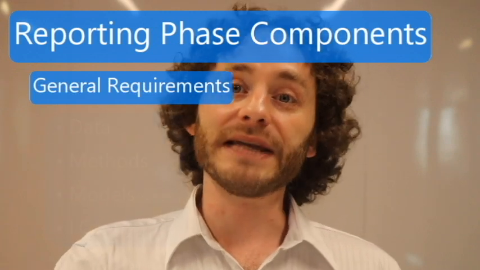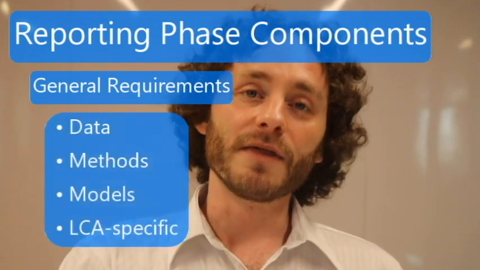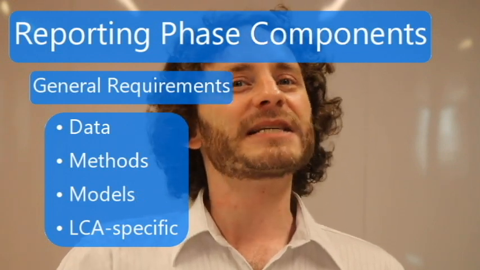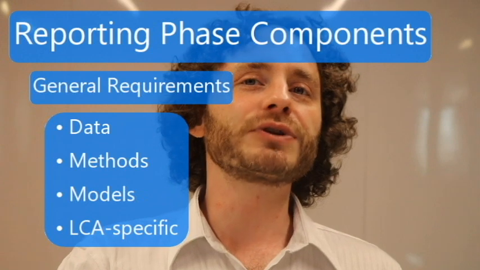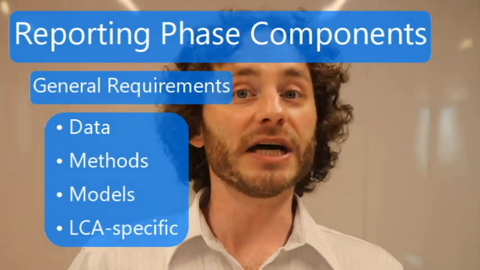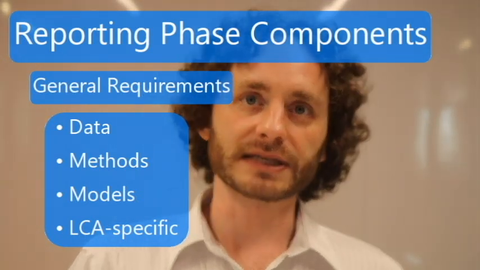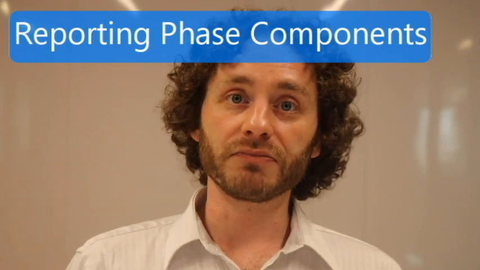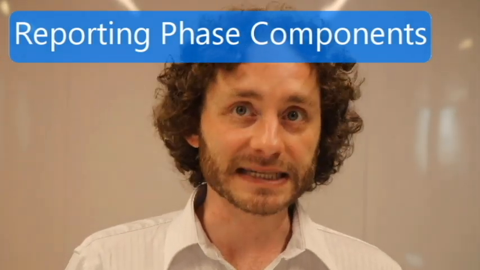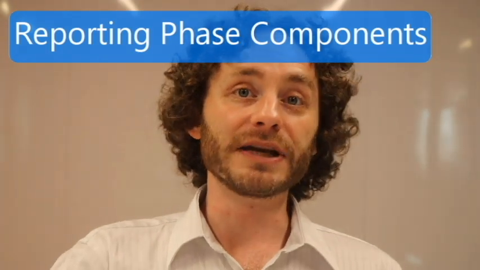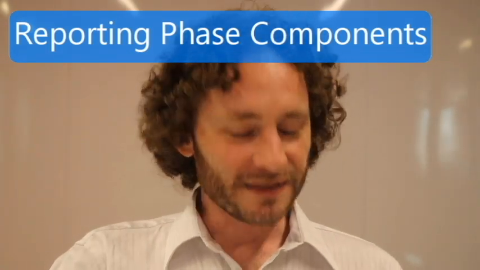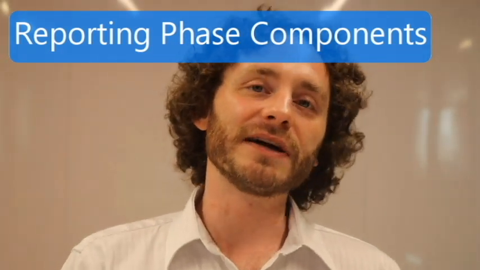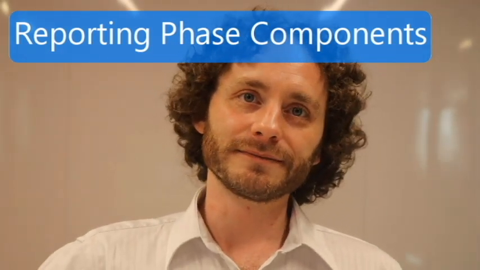These include the raw data in some form, the methods and models that you used, and then some LCA-specific reporting that closely relates the methodology of the study to your product system. For example, you should be reporting your system boundary, your unit processes, your impact categories, and your category indicators. Again, this is a lot of jargon. It will make more sense when we look at a glossary of LCA terms in the future.